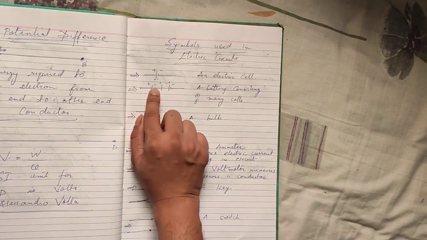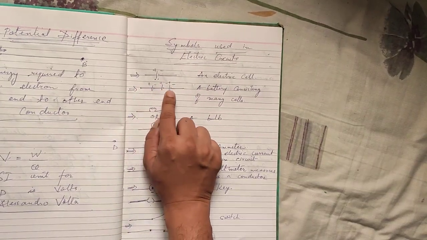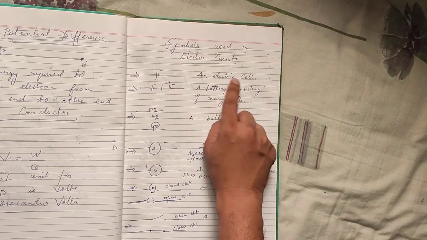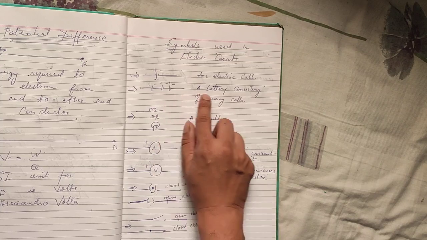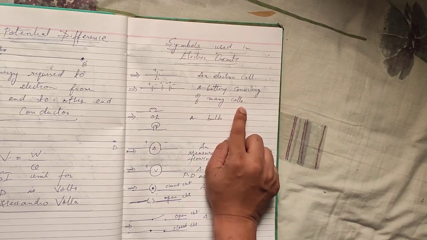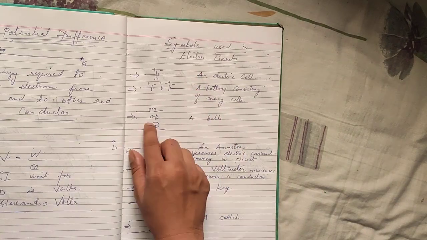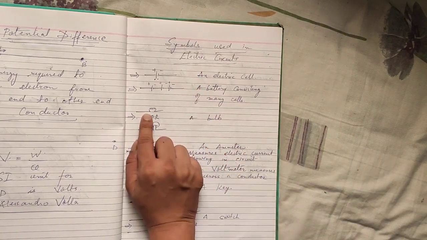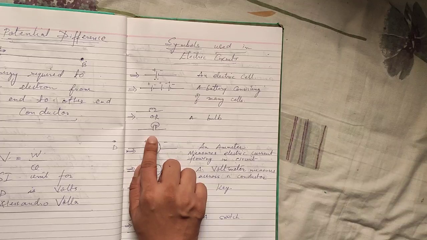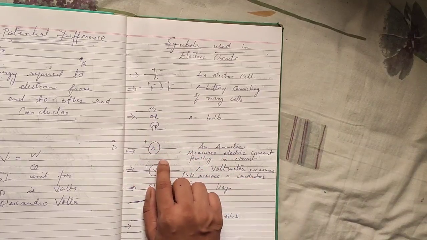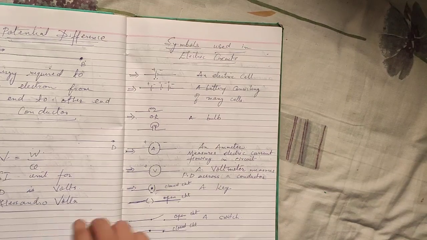So positive negative, then positive negative. So when two or more cells are connected together, then it becomes a battery. So a single cell and a battery which is consisting of many cells. So there is a difference between these two, don't get confused. The next one is a bulb, which can be drawn either like this or this. Then we have two devices which we are going to talk about, which are very important.